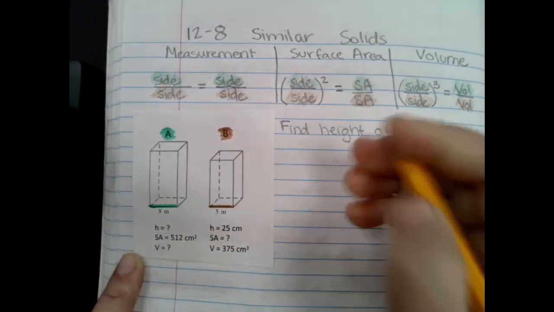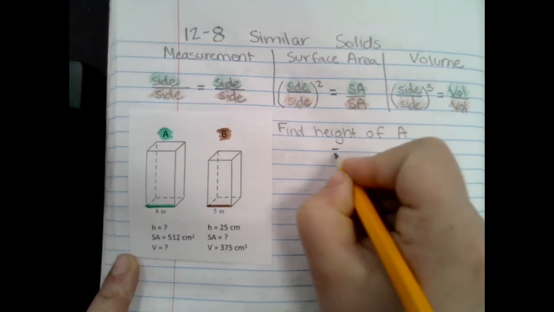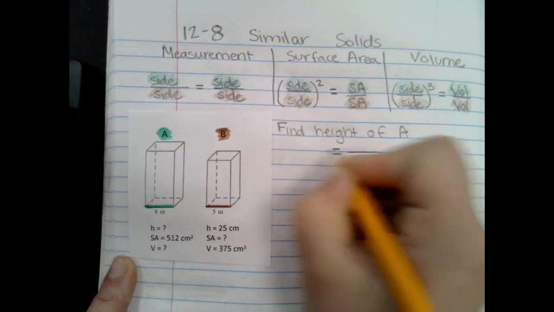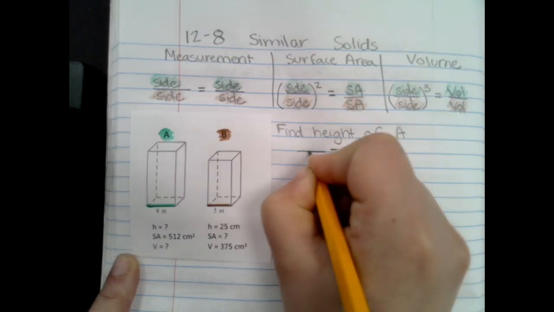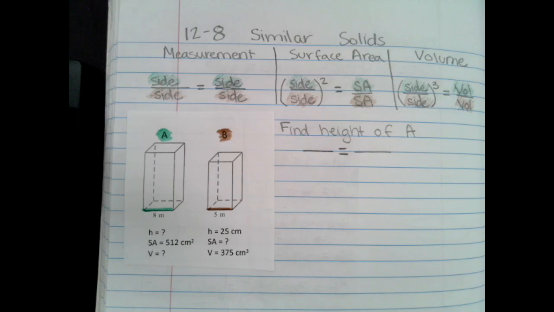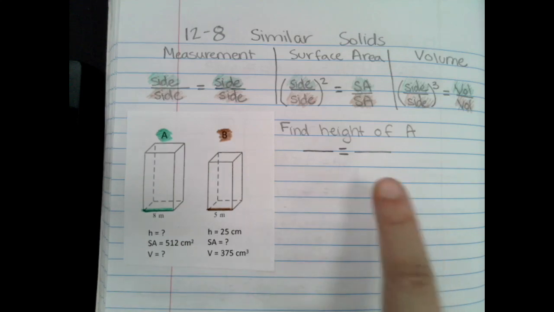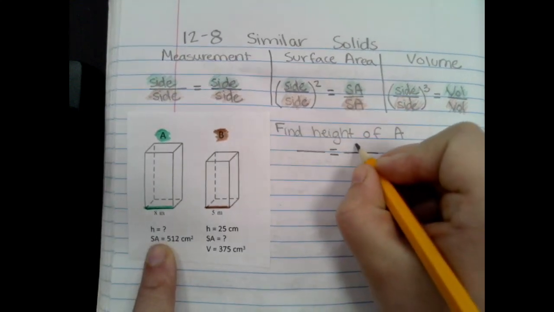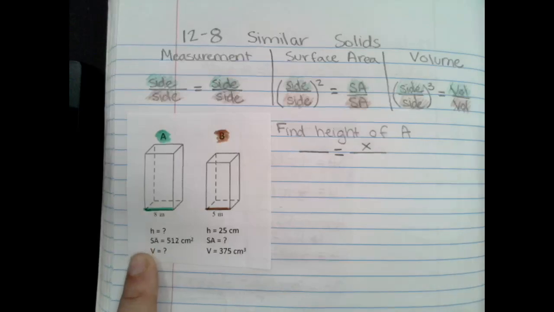As I set up my ratios, I'm going to have my equal sign, and I'm going to set up a ratio and a ratio. I always want my x, or my missing amount, to go in the numerator. So I'm going to put my x for height over here on the right side, and that's my green.